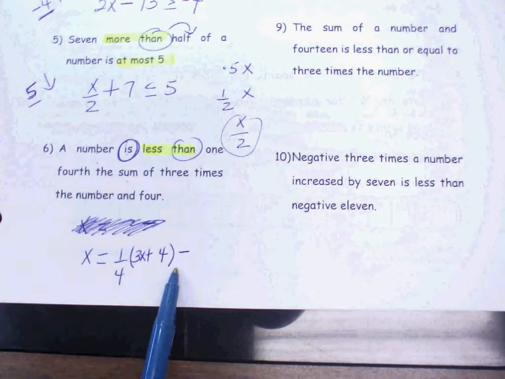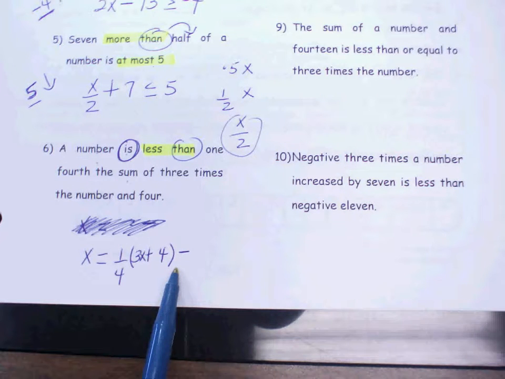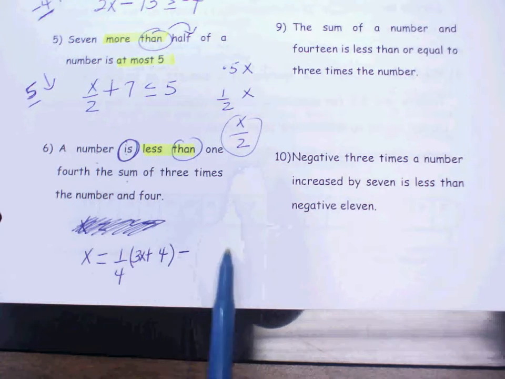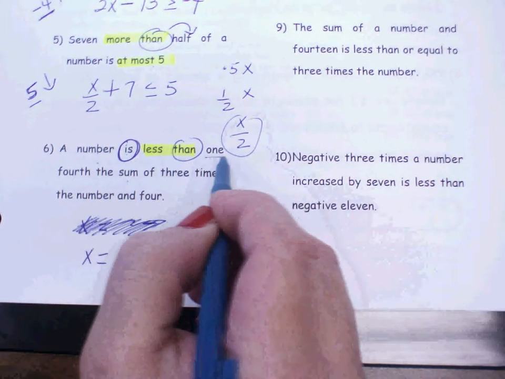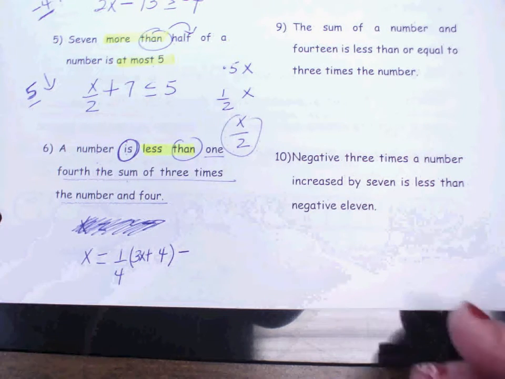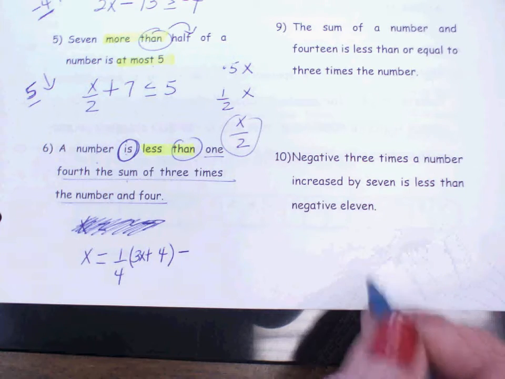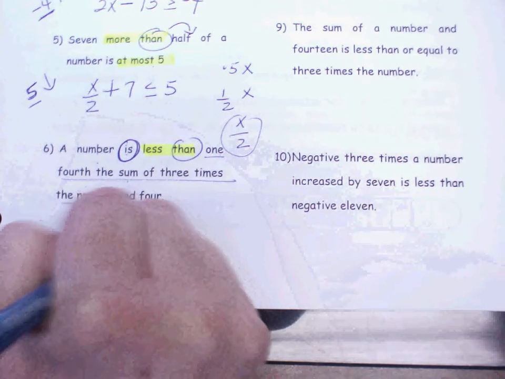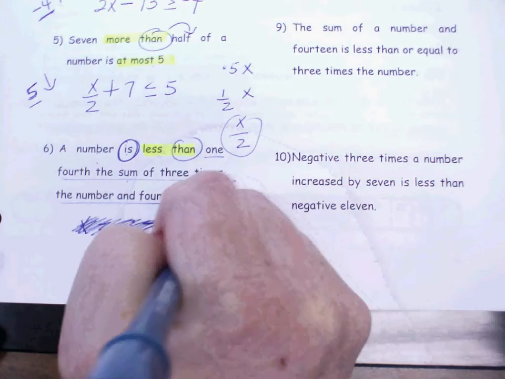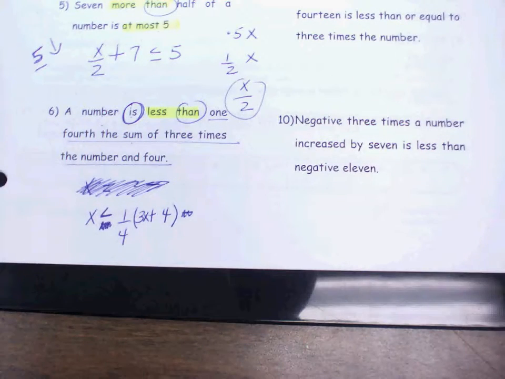3 times the number and 4. 3x plus 4. But then what am I subtracting? I don't see what I'm subtracting. But it says less than, right? So I'm supposed to be subtracting something, and all of this is after then, so that goes first. So is this really an equation, or is this an inequality? This is an inequality. Very good. So it has to be less than. There you go. So I'm going to rewrite it again because it's a little messy.